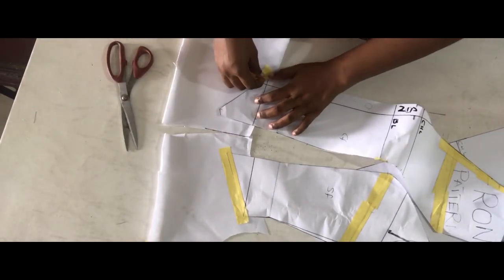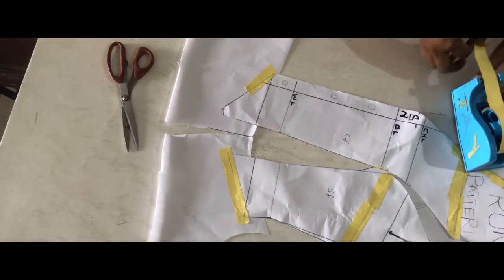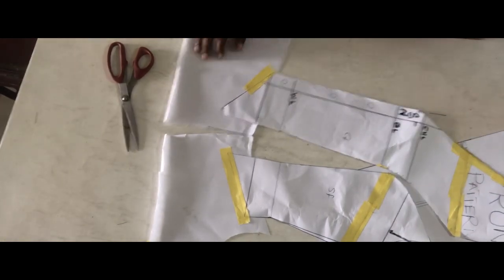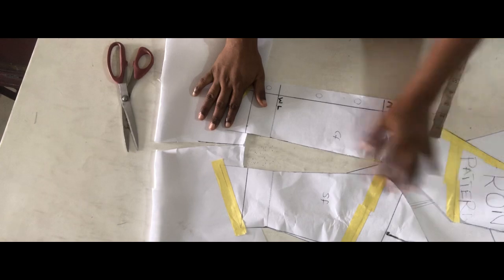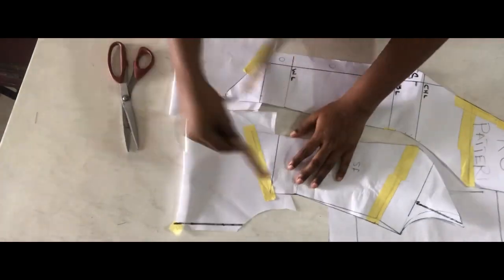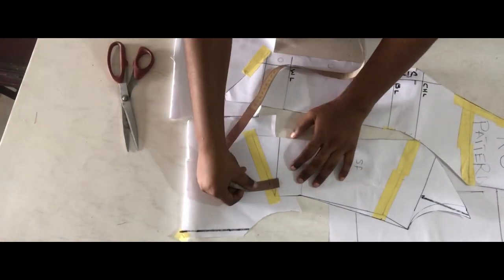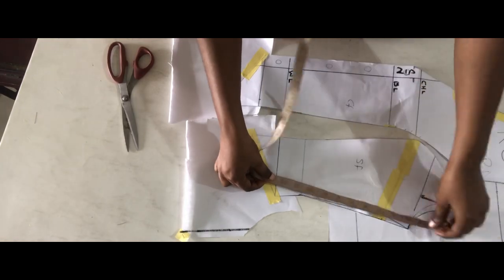So from there, I'm going to cross-check what I have for my length, minusing my shoulder to my chest line. Then I'm going to add the difference.